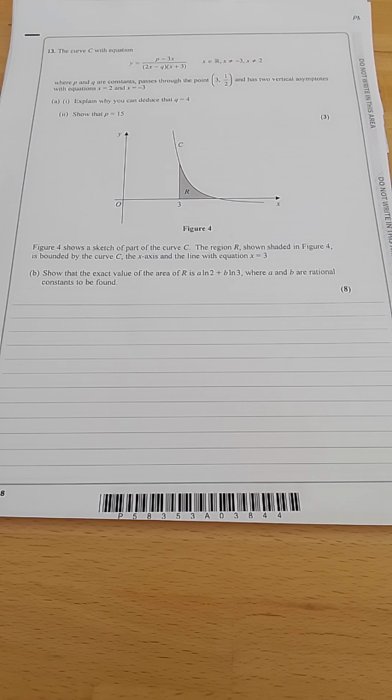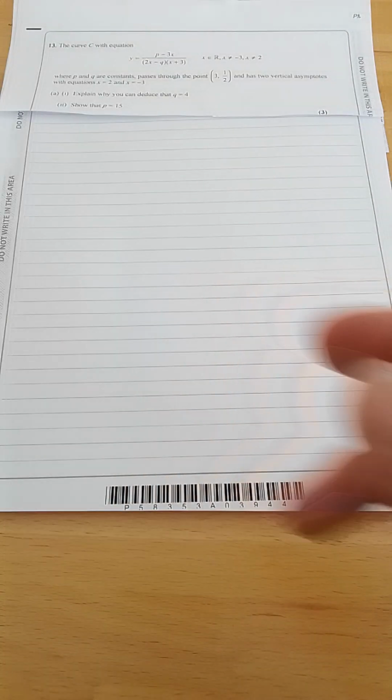As you can see, question 13 is quite a long question. There isn't much space to show the question and solution on the same page. So what I've done is I've cut the question up into different sections and we'll do each section on a separate page. So the first part of the question here begins.